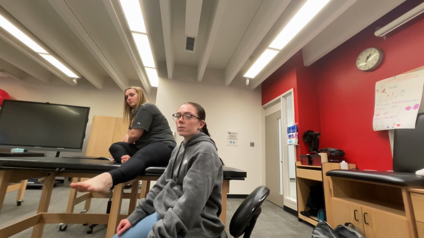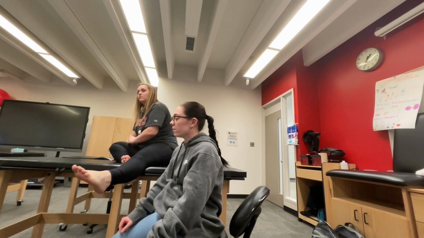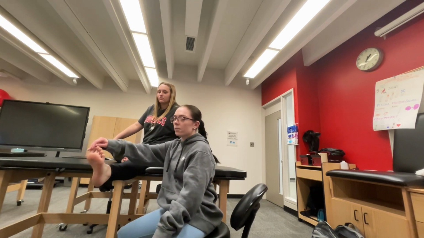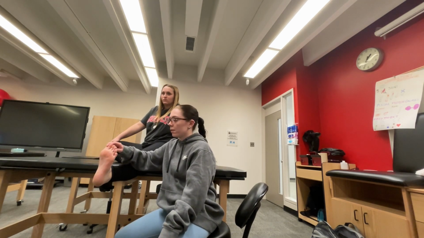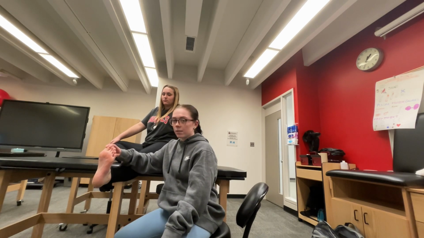And then to stretch this muscle, we are going to grab the first toe and then pull it back into dorsiflexion and extension of the toe.